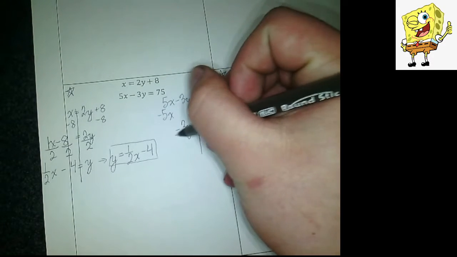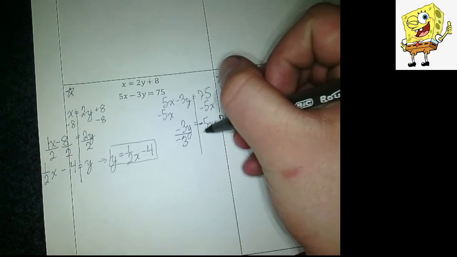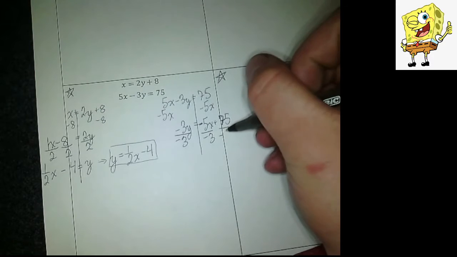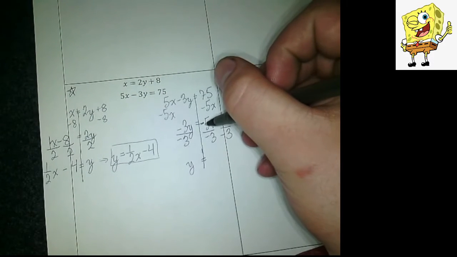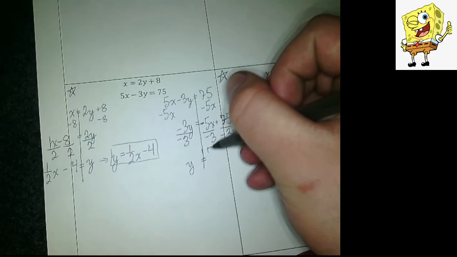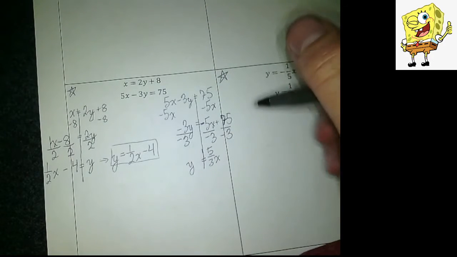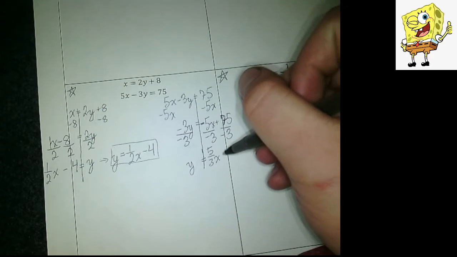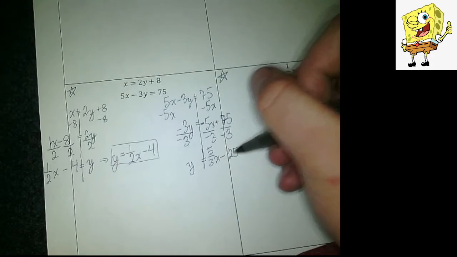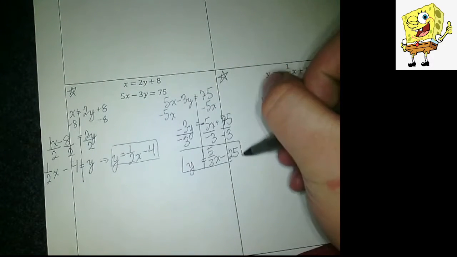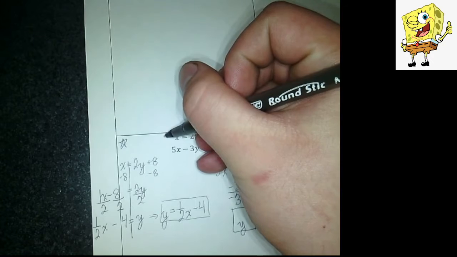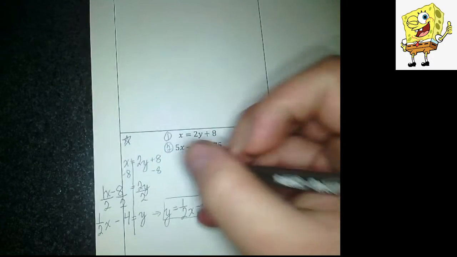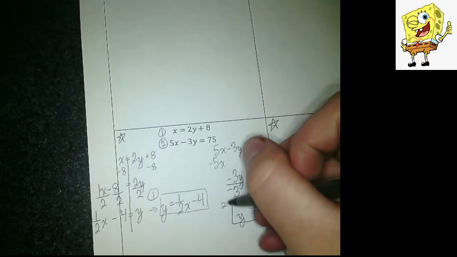Now what I need to do is divide each term by negative 3. Okay, and I'm going to be left with y equals, well, negative 5 divided by negative 3, that's positive 5/3 x. And then 75 divided by negative 3, that's negative 25. That's our second equation. So now I've rewritten both of these equations, and I'll match it up for you guys as well. So equation 1, equation 2, equation 1, and equation 2.